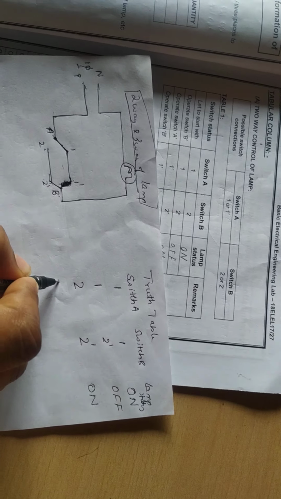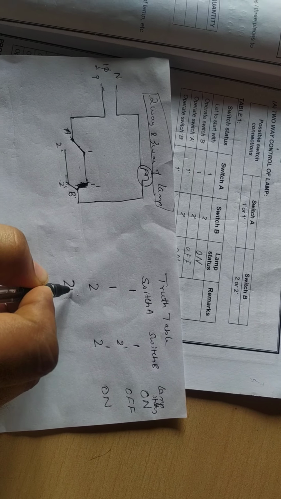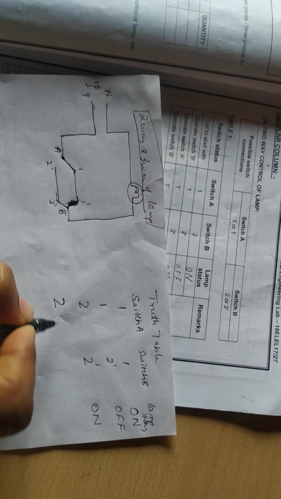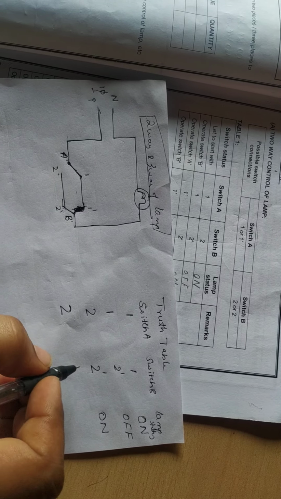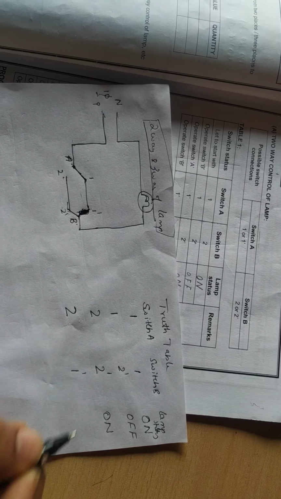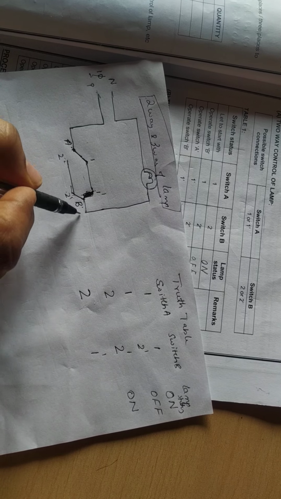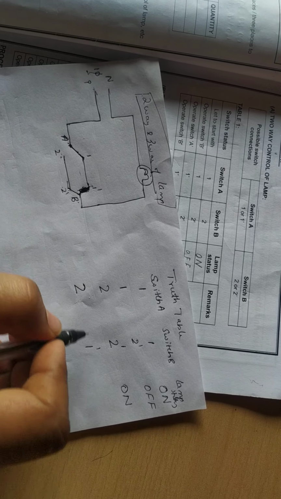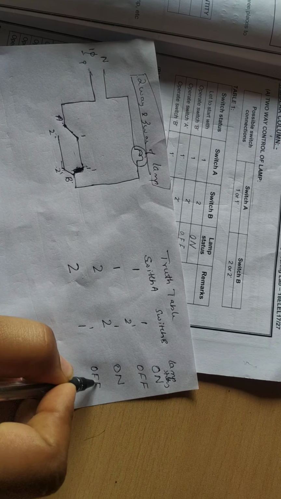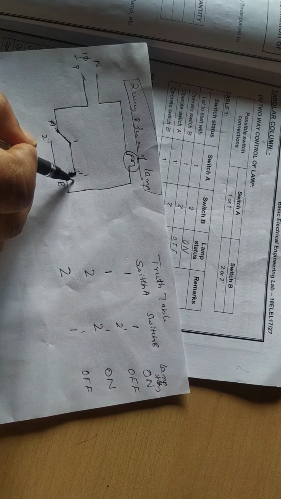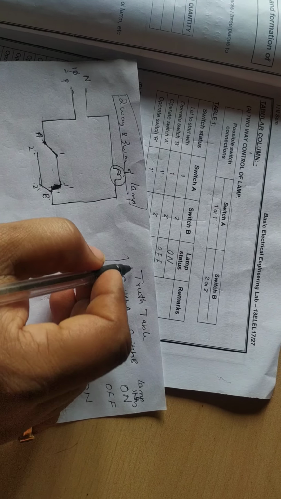In the same way, I'll keep switch A in 2 position, and I'll change switch B to 1 dash. Now switch A is at 2, it comes to 2 dash, and switch B is connected to 1 dash, therefore the lamp will not glow because it becomes an open circuit. Now I have formed a truth table.